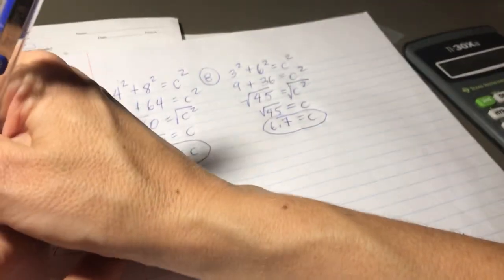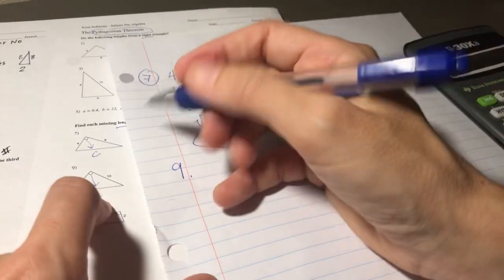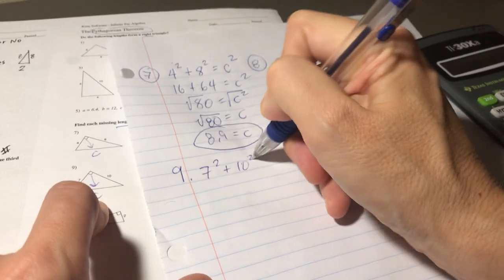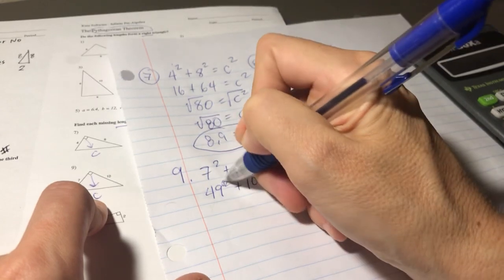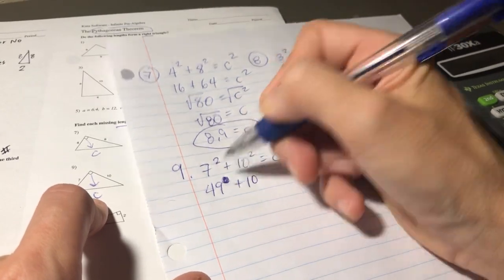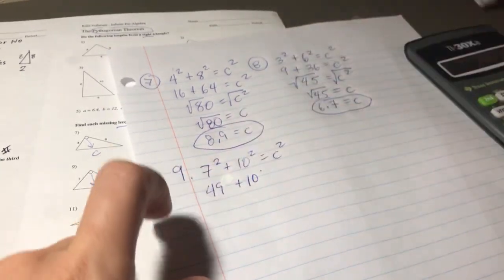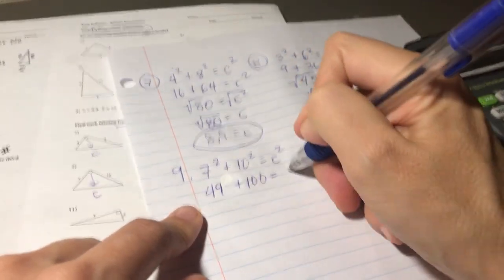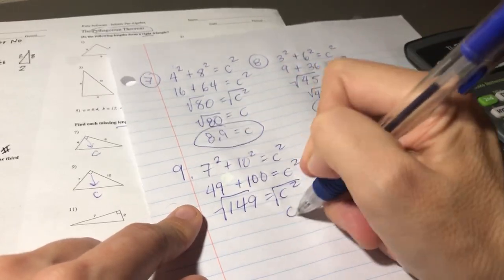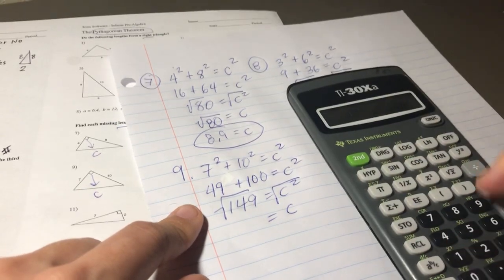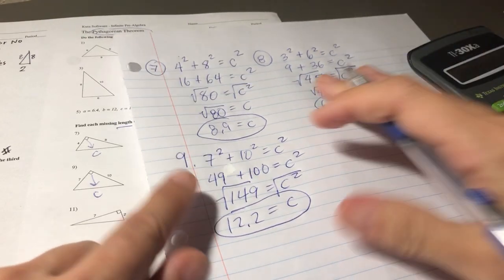Question 9. Okay, once again, they didn't tell me the hypotenuse in my picture. I got to make sure I know which side I'm solving for. So I get 7 squared plus 10 squared is c squared. Oops, not 49 squared. 7 squared is 49. Oops, sorry about that. I don't want that confusing anybody. 100. So I have 149. Take the square root of both sides. I get 12.2. Final answer.